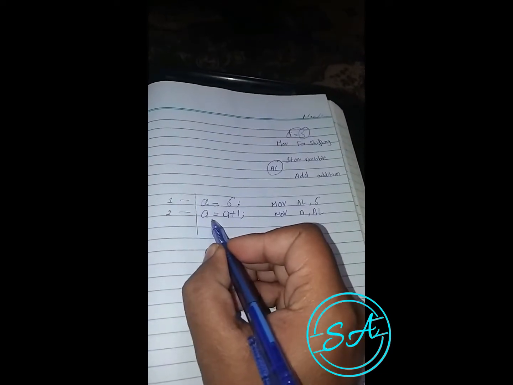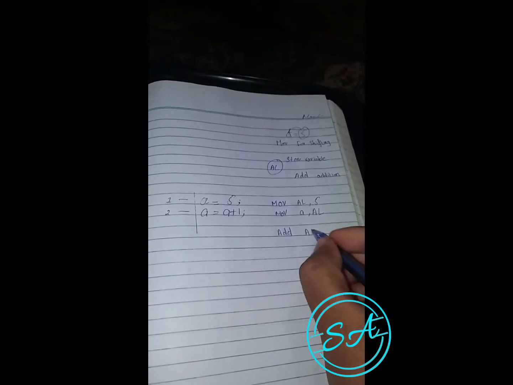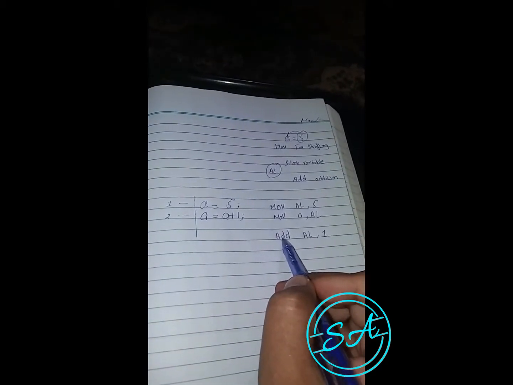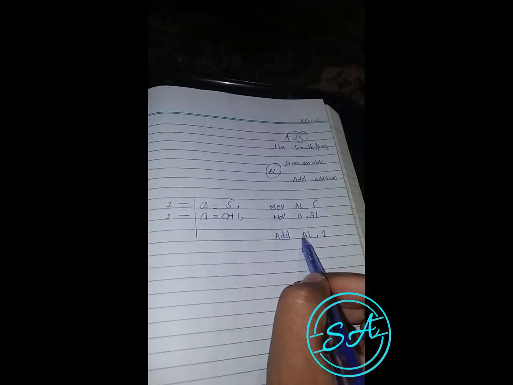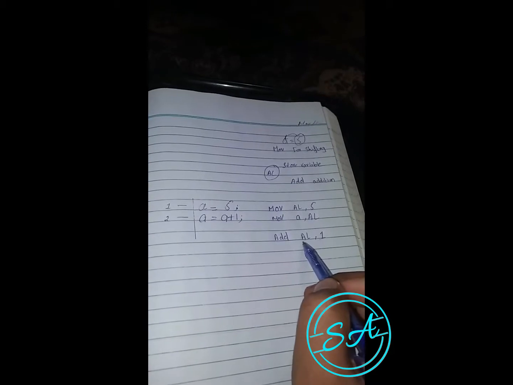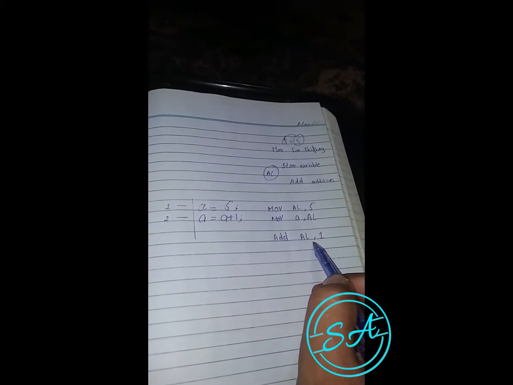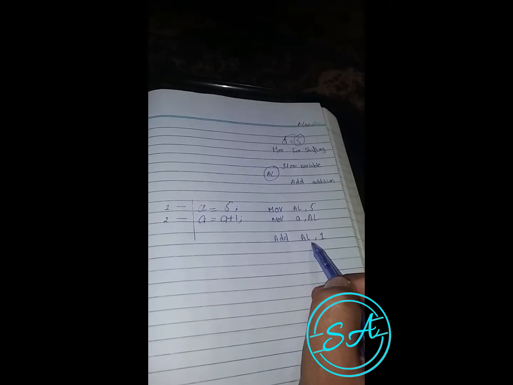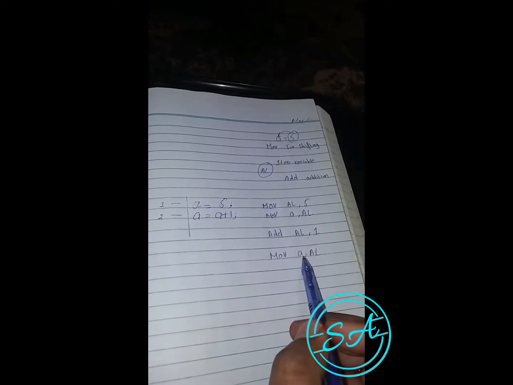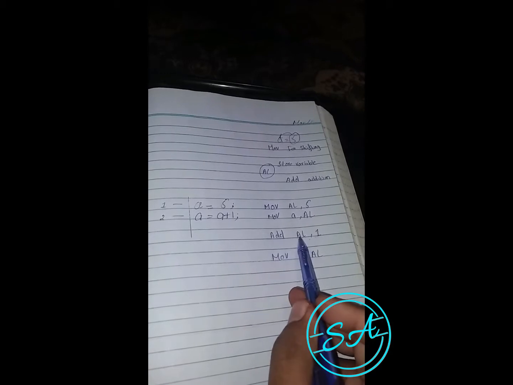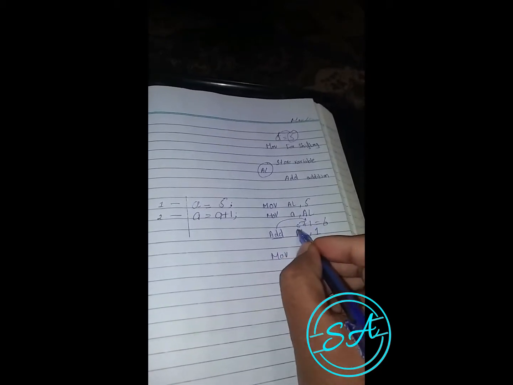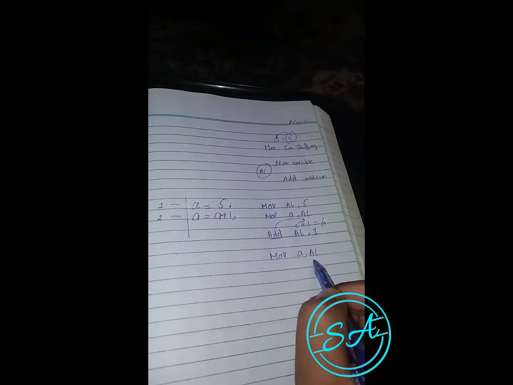And now we implement this logic like add al 1. The add operator is used at the starting point, and al means 5 plus 1. This logic is implemented here as add al 1. It means 5 plus 1 equivalent to 6. And now move a al. According to this, 5 plus 1 equals 6, and 6 is also assigned to register al.